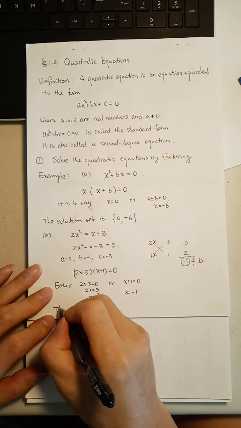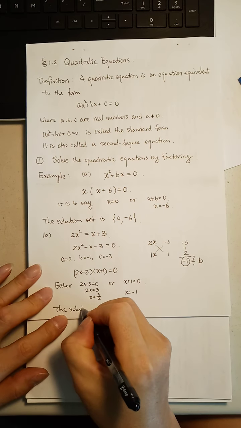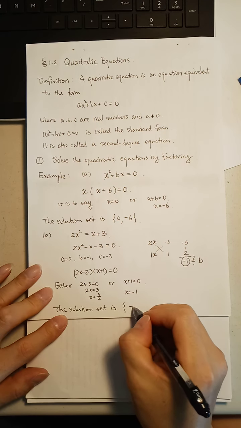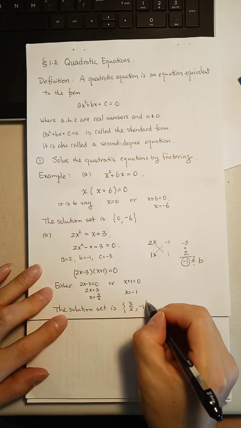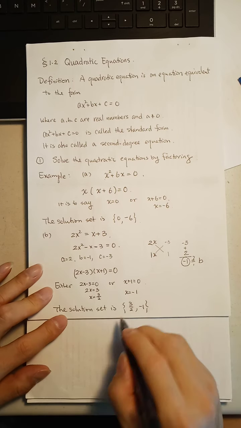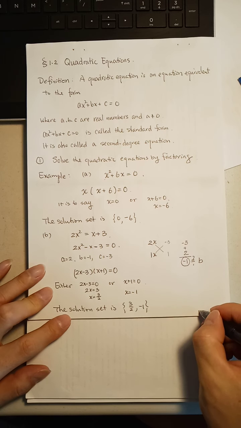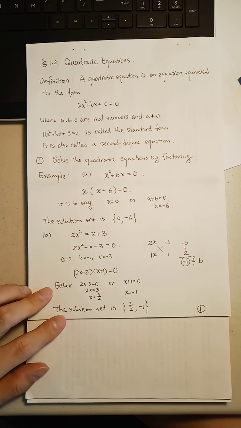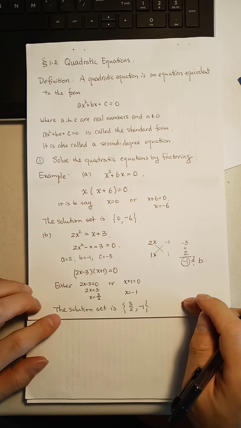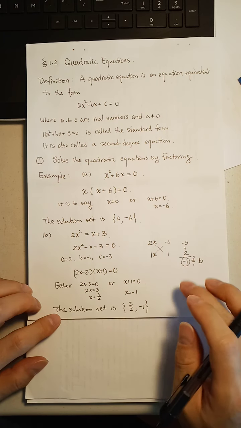So the solution set is 3 halves and -1. In the solution set, order does not matter. You can write the -1, 3 halves. Either works. Okay, so this is a very, very important but sometimes tricky method.